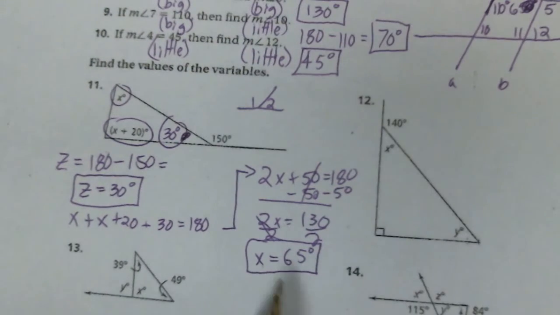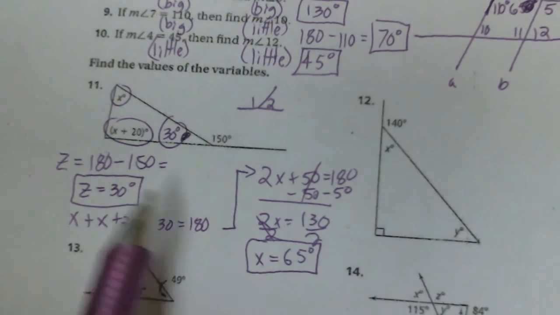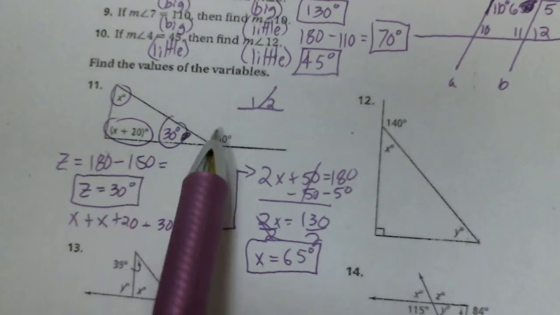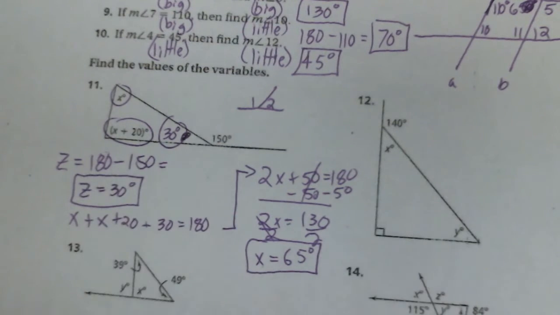As always, guys, go back. For the sake of time on this video, I'm not going to go back and plug each one back in. Plug 65 back in, and make sure that all three of them do indeed add up to 180.